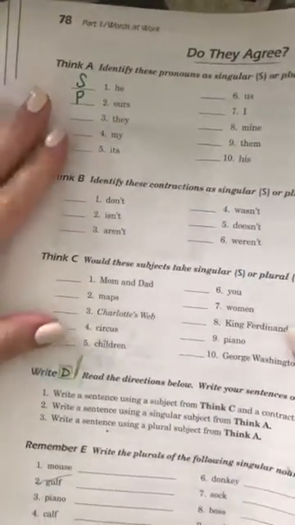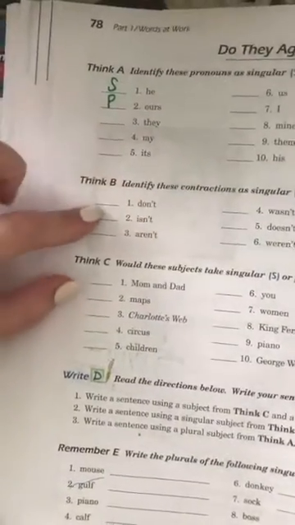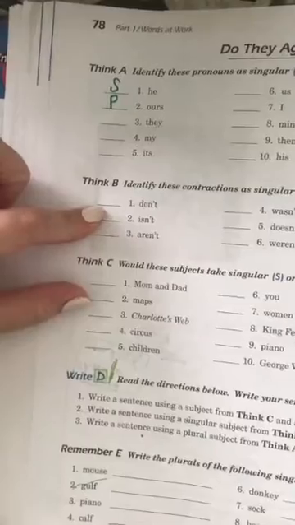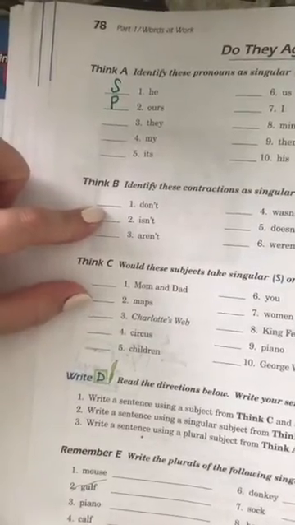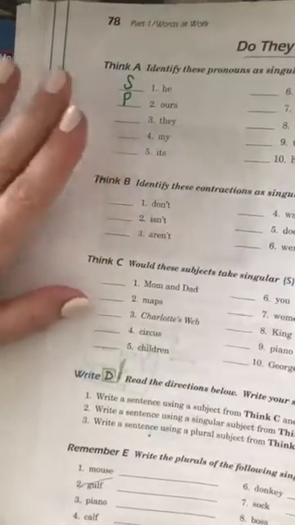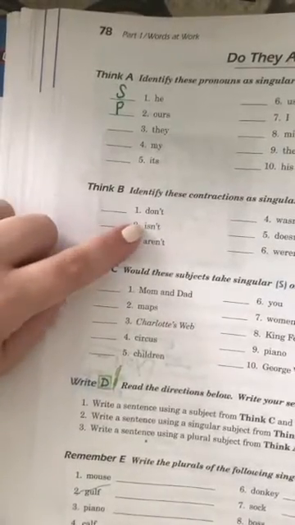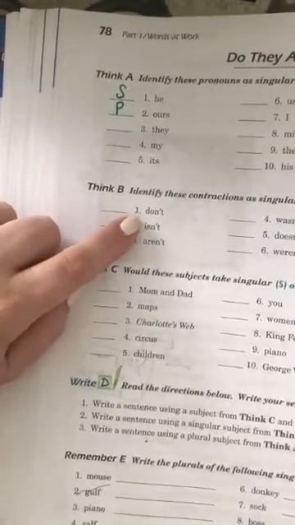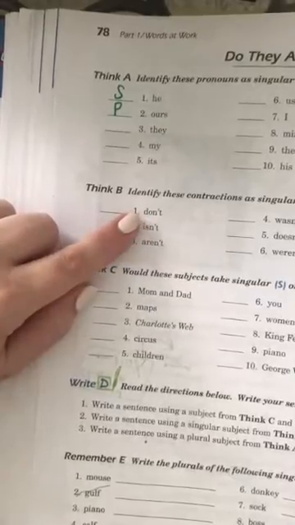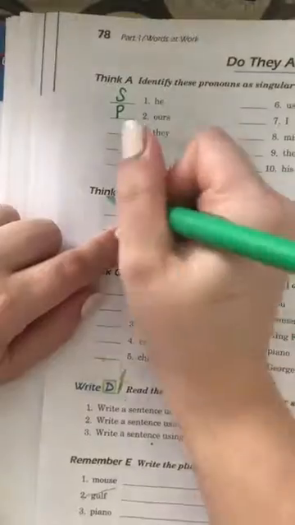And another trick is to just add a pronoun. If you add a singular pronoun and it doesn't make sense, read it out loud. See if a plural pronoun makes sense, and then you can decide whether or not they are singular or plural. So would you say "he don't" or "they don't"? "They don't" makes sense. They agree. So because they agree, you would put P for plural.